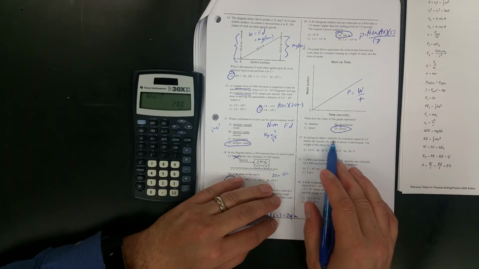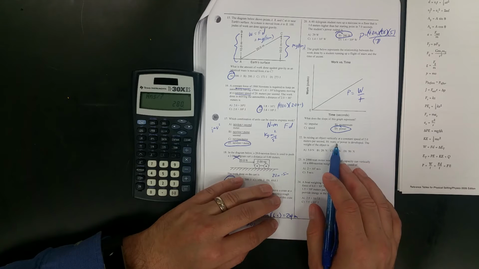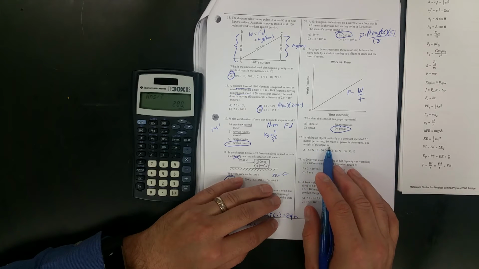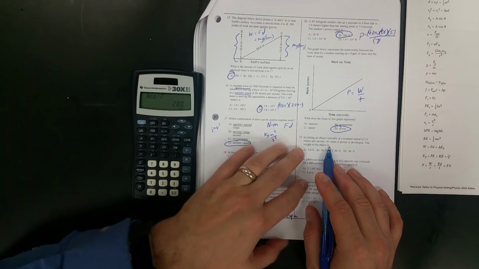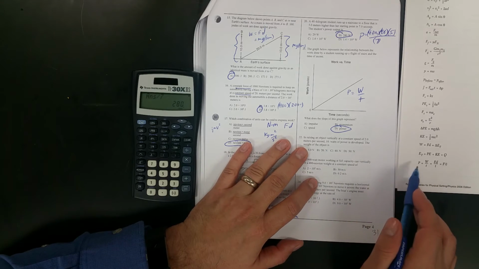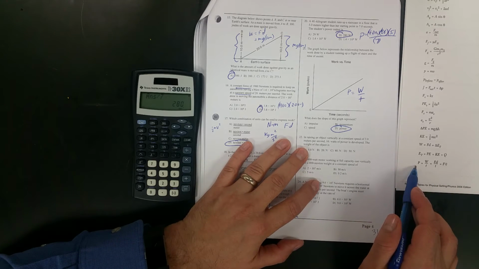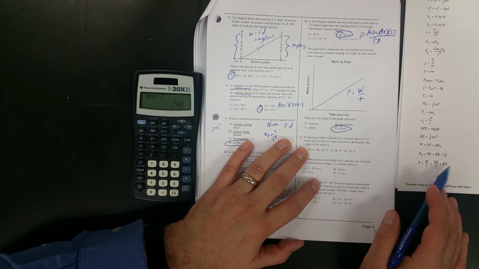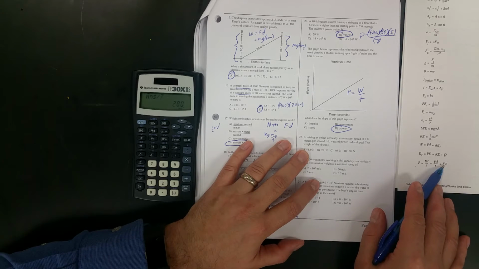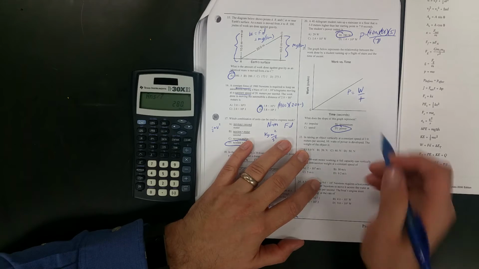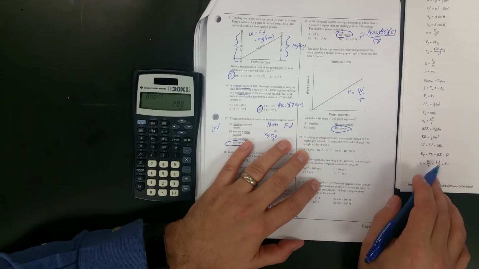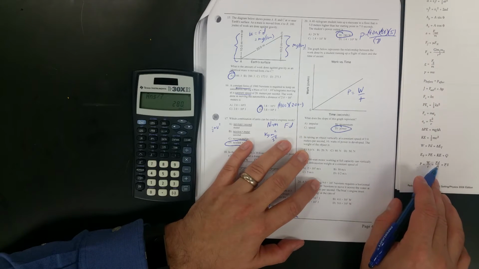Raising an object vertically at a constant speed, then we have power. The weight of the object is. Okay, so this is where we get to these funny equations at the end. We know power, but we know the speed, so power is force times velocity. Now the force is going to be equal to the object's weight when you lift something.